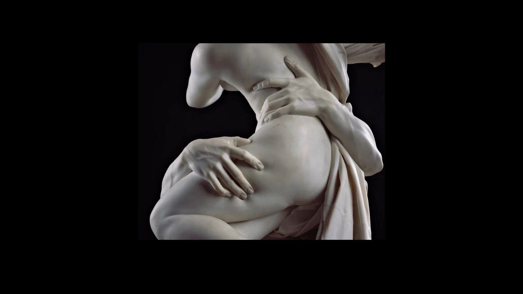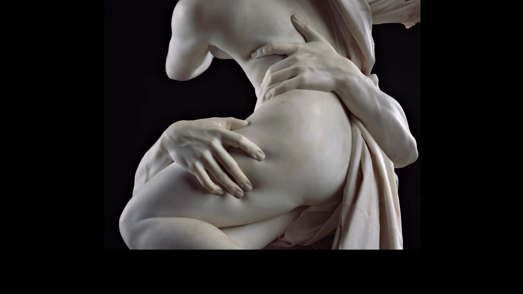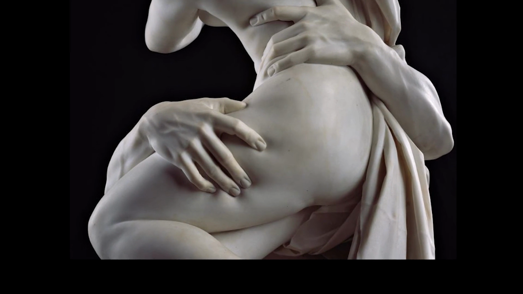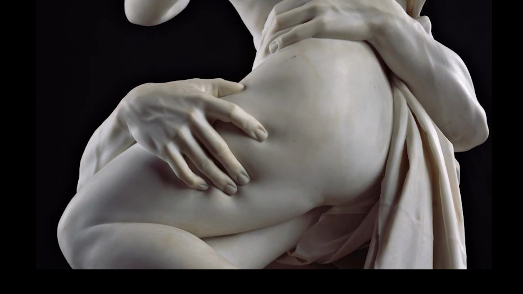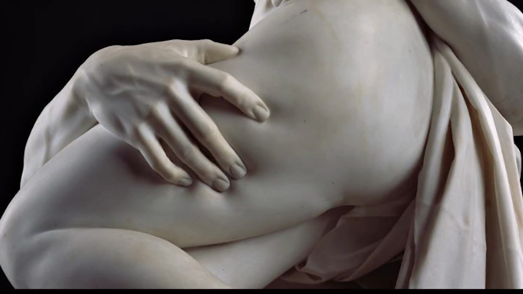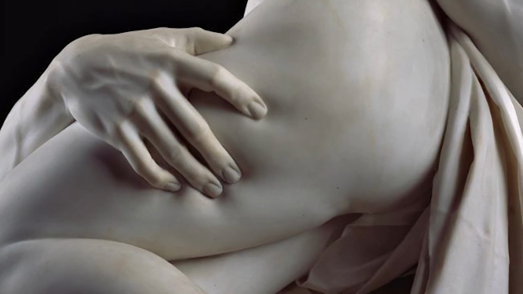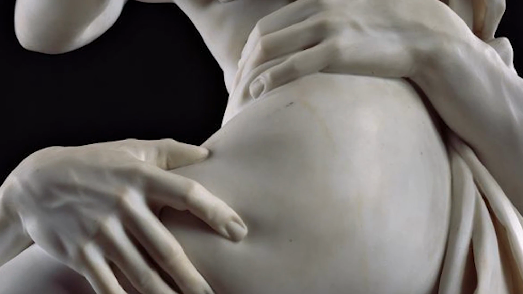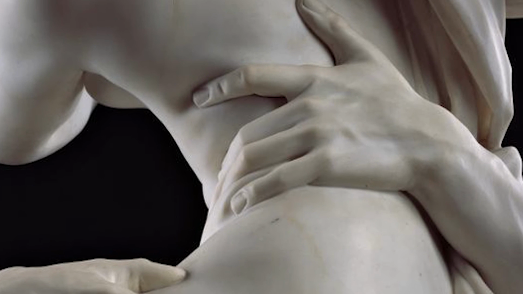And there's amazing detail in Proserpina's waist and thigh, where Pluto's fingers are pressing into the skin, keeping her in place. It's incredible how there is this 3D image of soft, yielding skin, even though it's made out of hard, unforgiving stone. That's pretty cool.